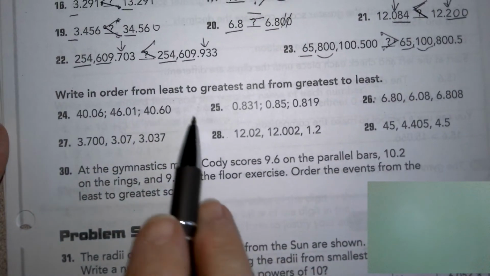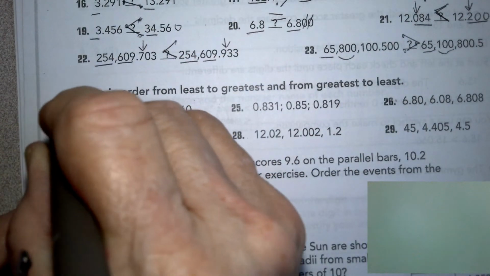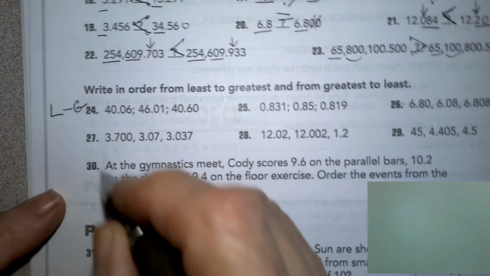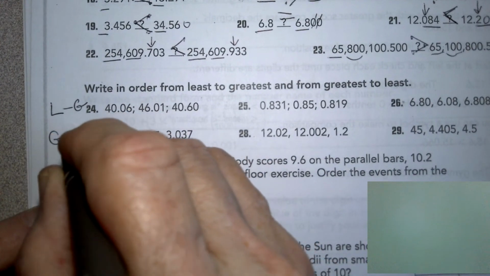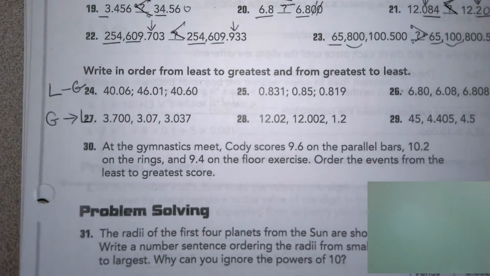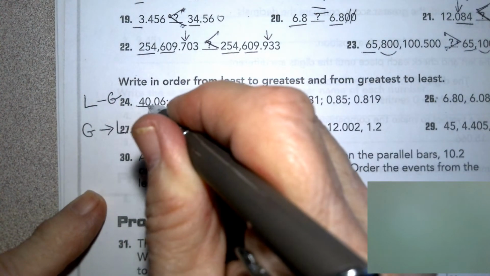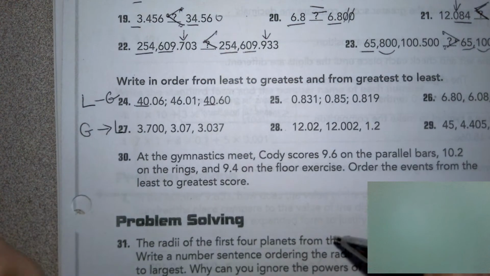Now we're going to write least to greatest and greatest to least. We're going to do these 3 least to greatest, and then we'll do the next 3 from greatest to least. And we're not going to rewrite them. We'll do the numbering form to make it neater. So this is from the least. I know that this 40 and this 40 are the 2 least. So those are going to be my number 1 and 2.